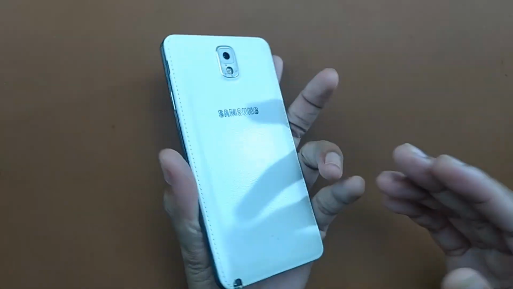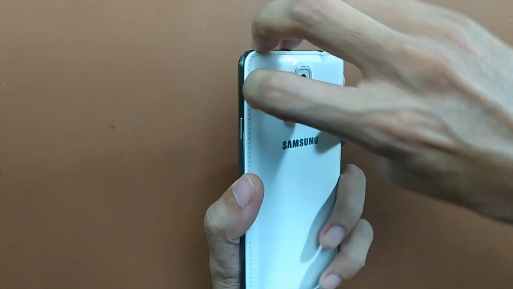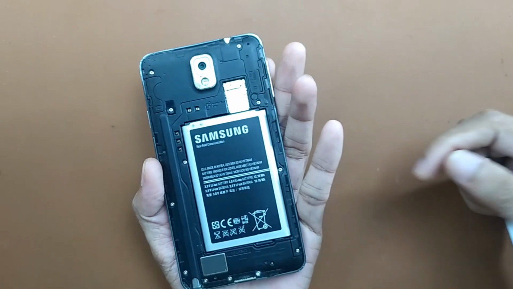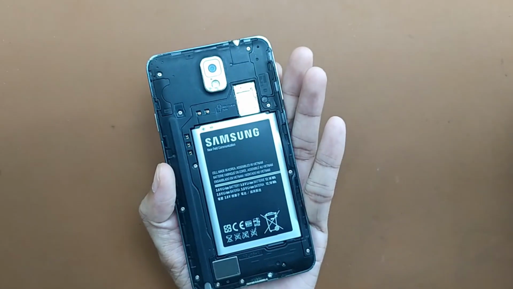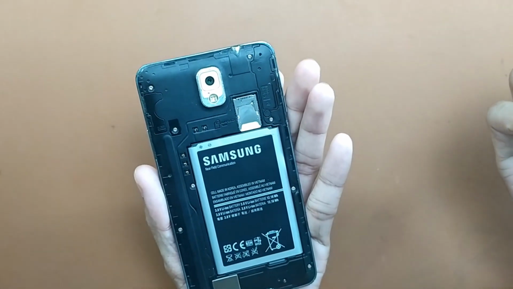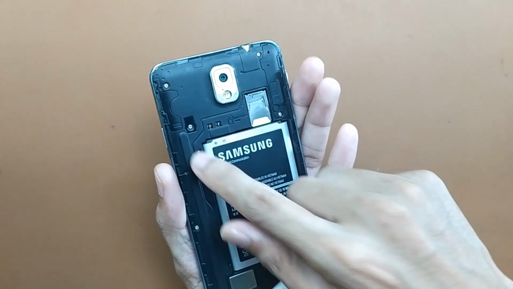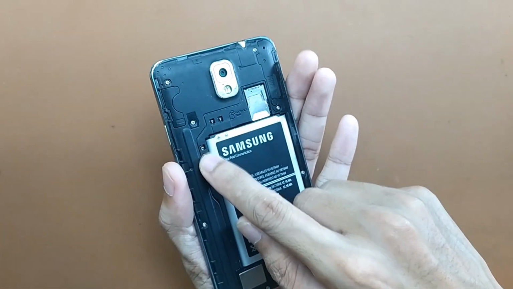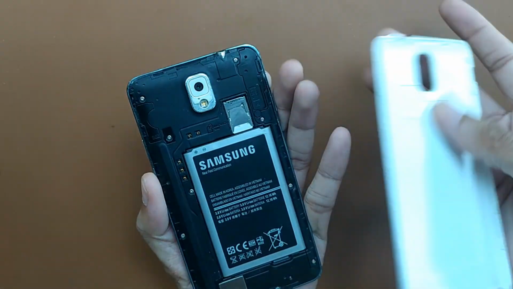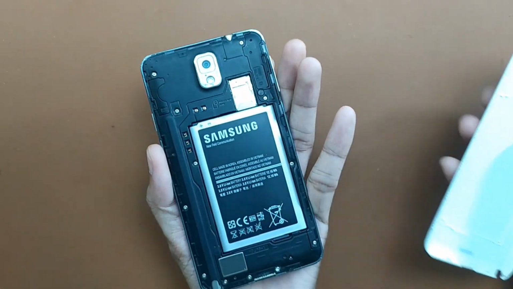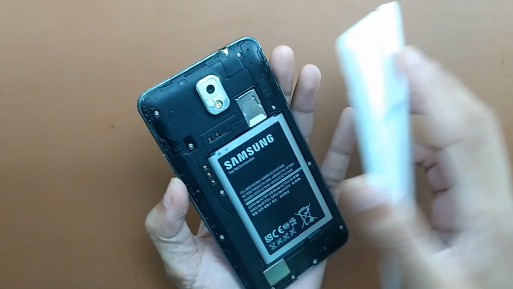And if you want to put in a SIM card, you have to take out the back panel. So you can take out the back panel. As you can see here, the SIM card slot is here, and also you can put a micro SD card here. So pretty good design. And also there are some pogo pins you can see here, maybe for NFC, but mine has no NFC or anything like that. Maybe for wireless charging too, not really sure.